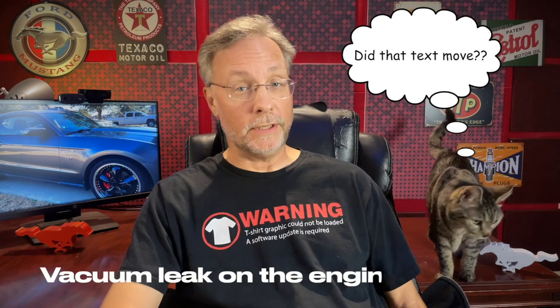Vacuum leak on the engine. The next easiest thing to do is to check for vacuum leaks. This is a possibility as it would affect both banks evenly, although doubtful because while it would affect the air-fuel ratio, it would not affect the heaters. The scanner doesn't check vacuum, at least not directly. All you need is a propane torch.